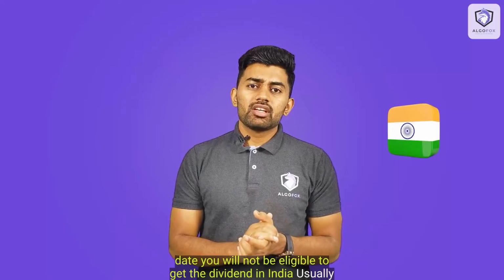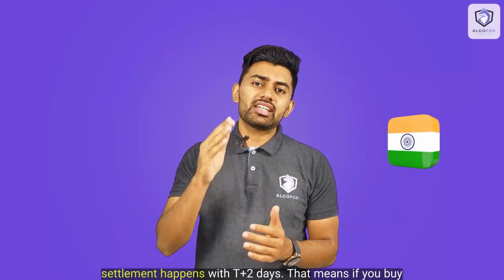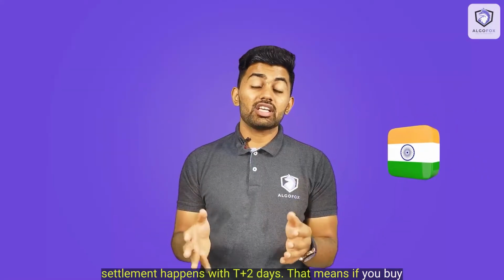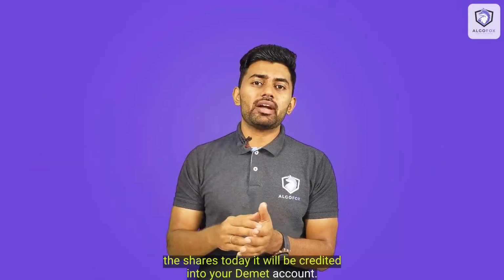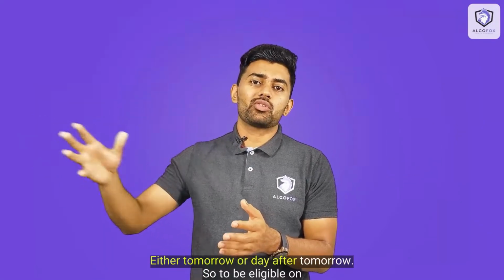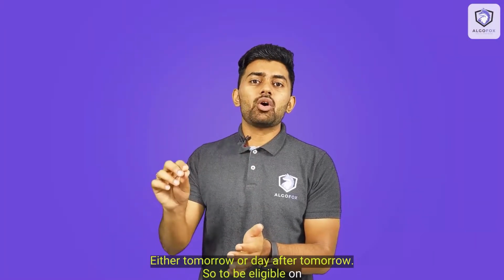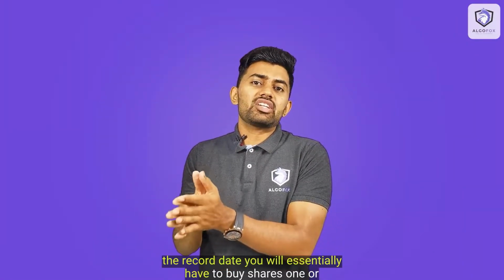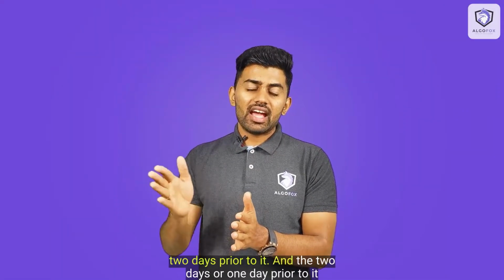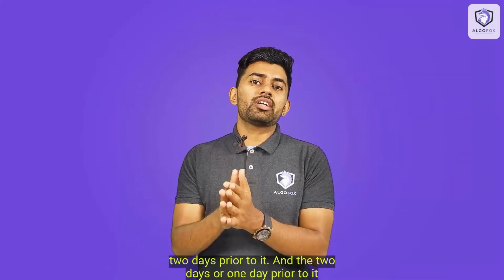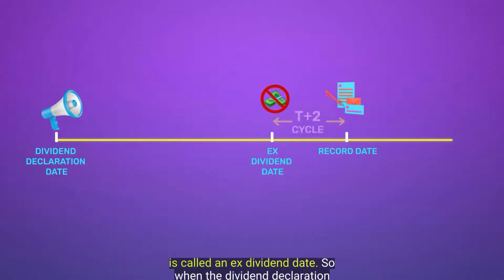In India, usually settlement happens with T plus 2 days. That means if you buy the share today, it will be credited into your demat account either tomorrow or the day after tomorrow. So to be eligible on the record date, you will essentially have to buy shares 1 or 2 days prior to it. The 2 days or 1 day prior to it is called the ex-dividend date.